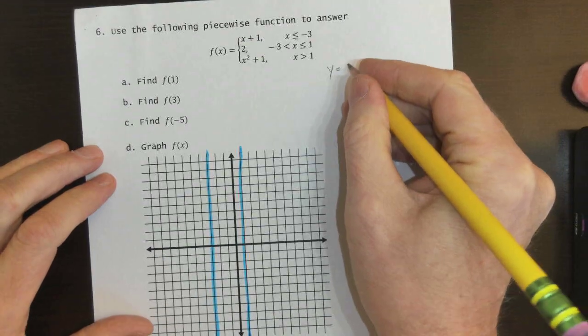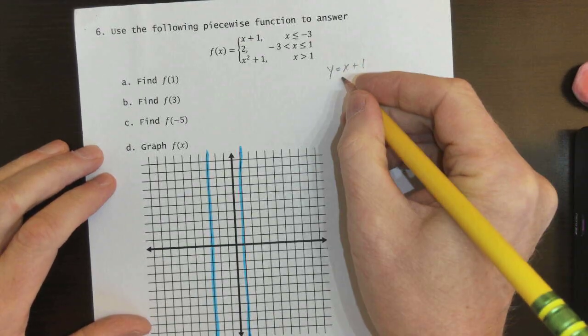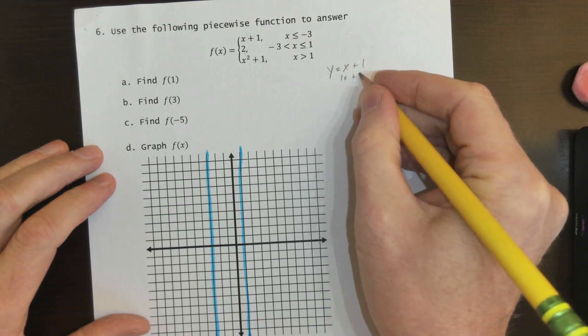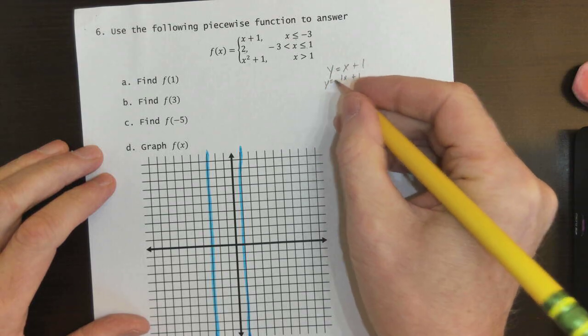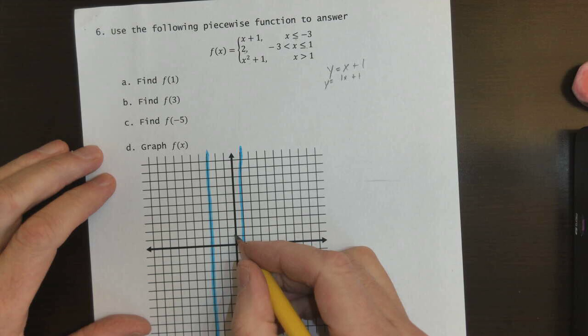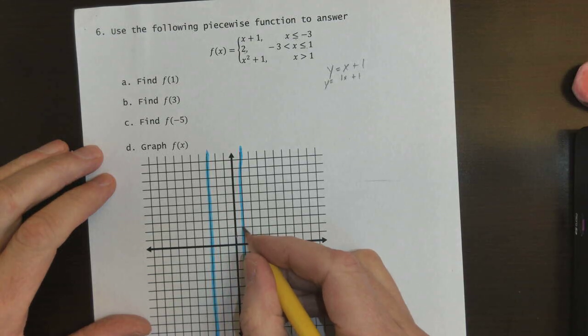I'm going to go with the first one, y equals x plus 1. So it's 1x plus 1. The slope is 1. The y-intercept is 1. So go up 1 over 1.